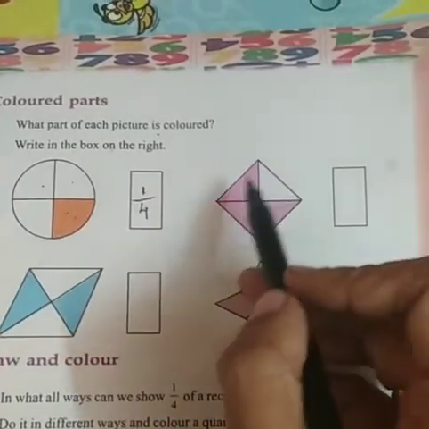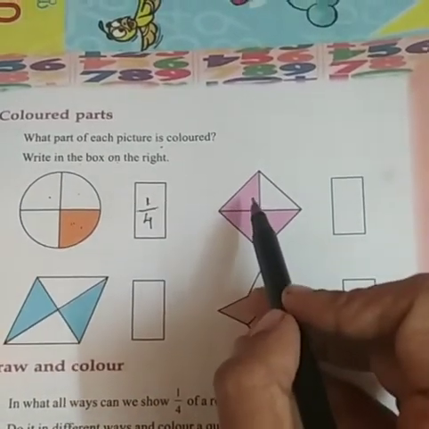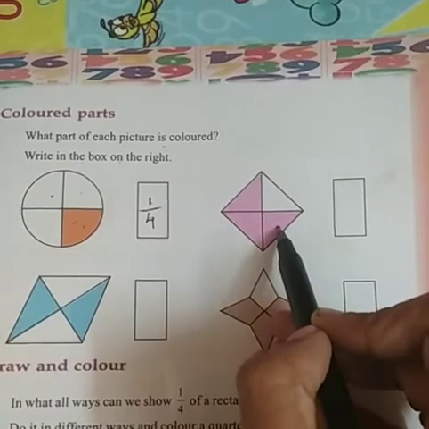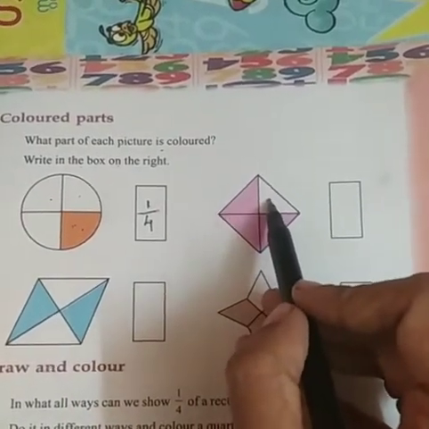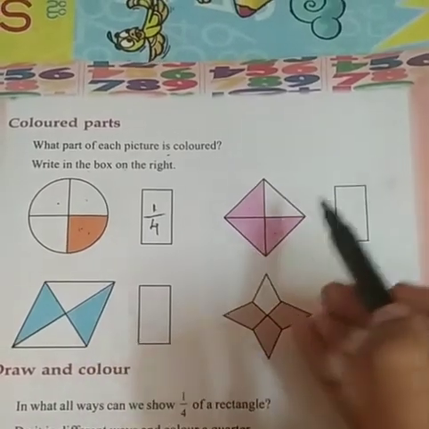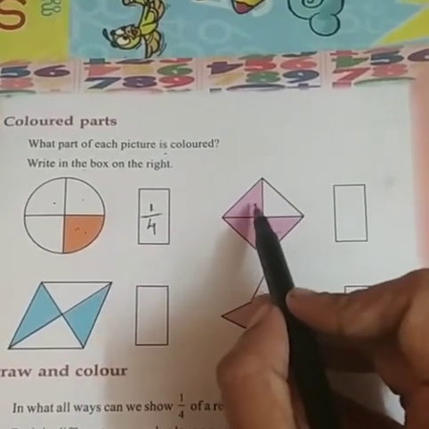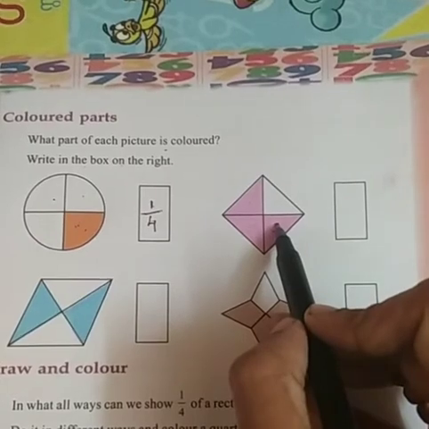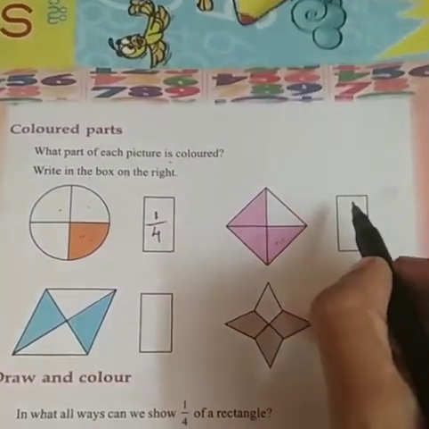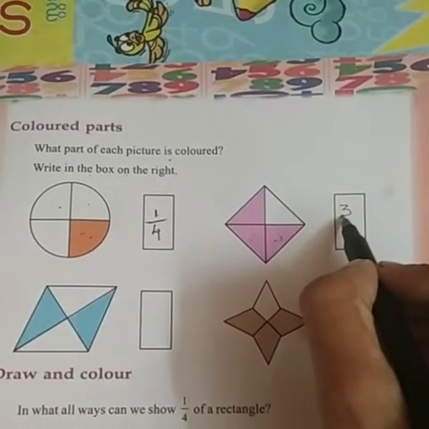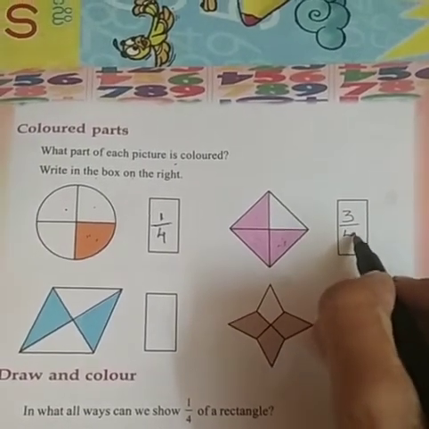Here, how many parts are colored? 1, 2, 3. Totally how many equal parts? 1, 2, 3, 4. That means out of 4 equal parts, 3 of them are colored. So we can write it as 3 by 4.